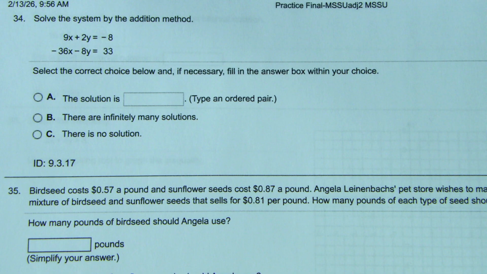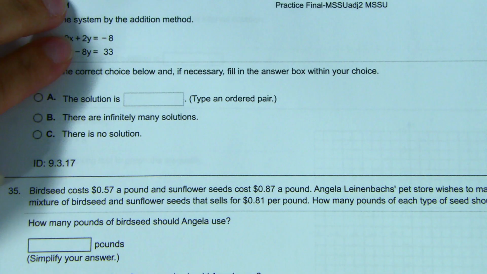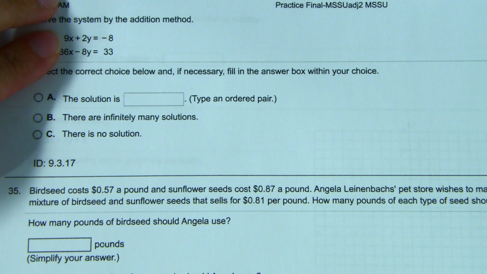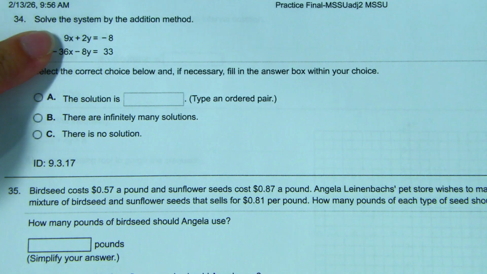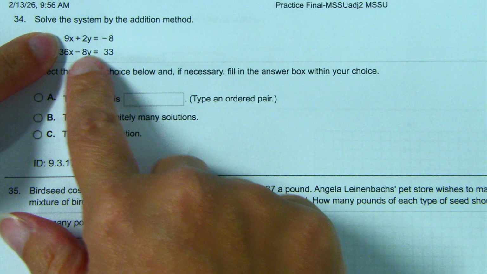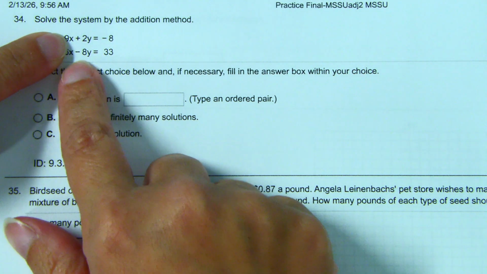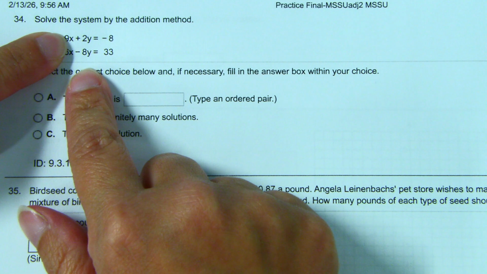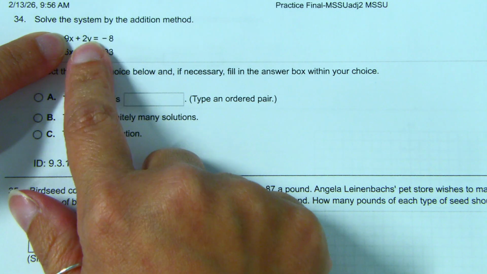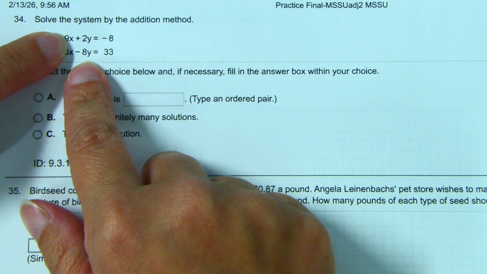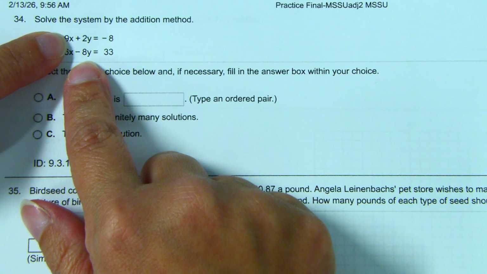Because I have a positive 2y on top, and I have a negative 8y on bottom. They're even opposite signs, which we love. So the question is, can I turn a 2 into an 8 with multiplication? And the answer is yeah, I can. How? Well, 2 times 4 would give me a positive 8, and then these would cancel. So I need to multiply this whole top equation by 4. If I do that, my y's will cancel, everything will be wonderful.